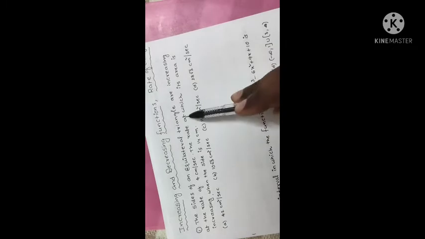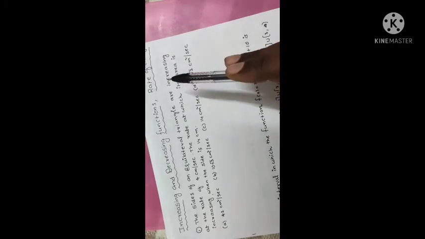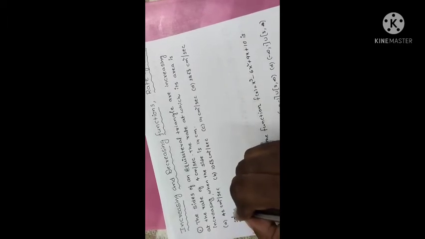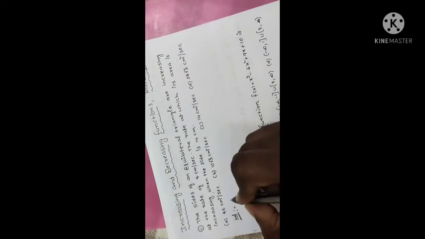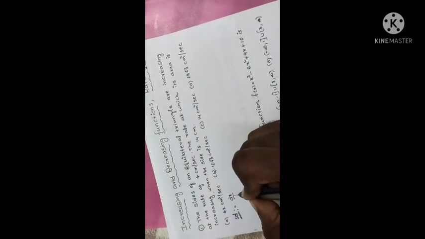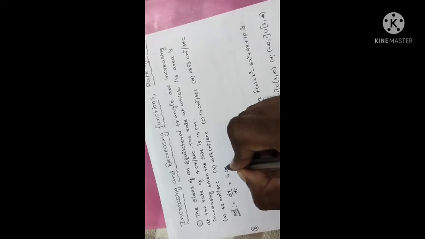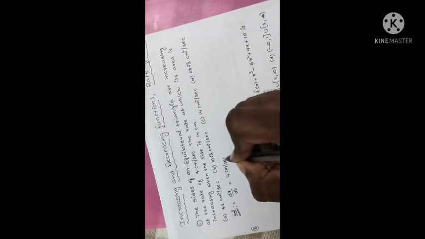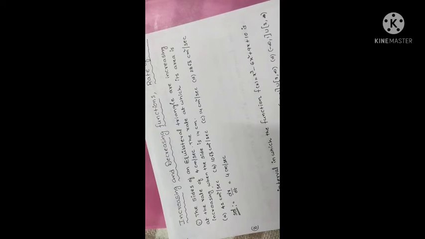The sides of an equilateral triangle are increasing. If I am taking the side as x, the change in x, that is dx by dt, is equal to 4 centimeter per second. No need to take negative, because here the word increasing is used. If the word decreasing is used, we need to add the negative symbol.